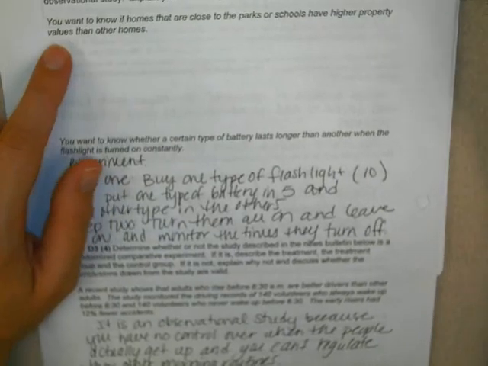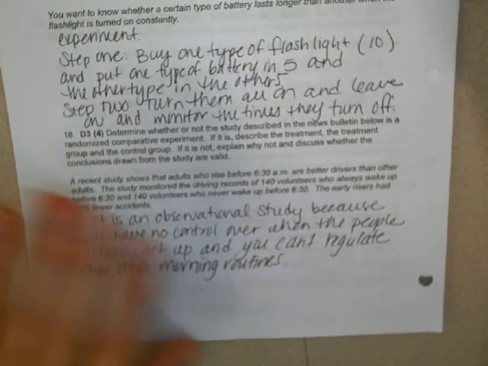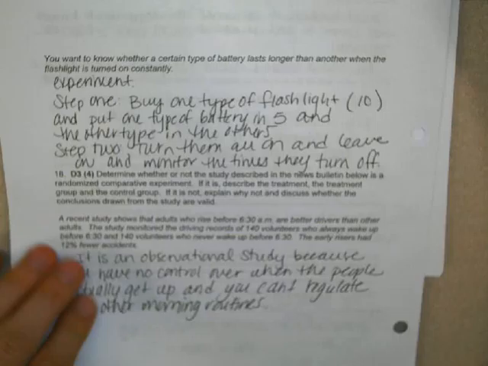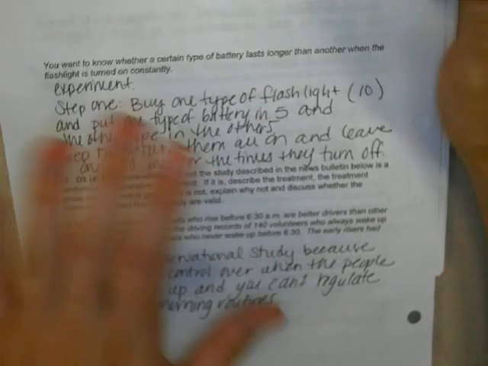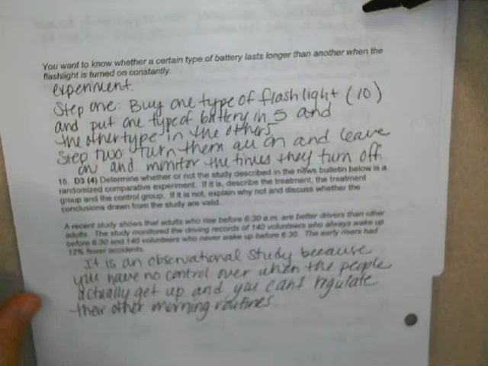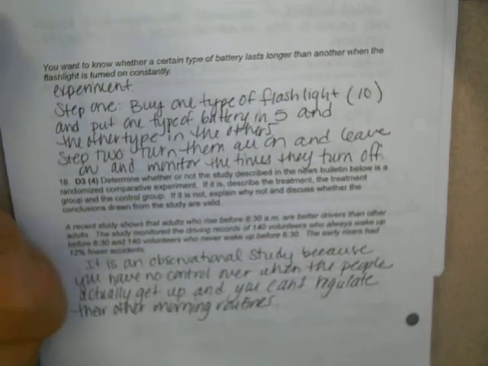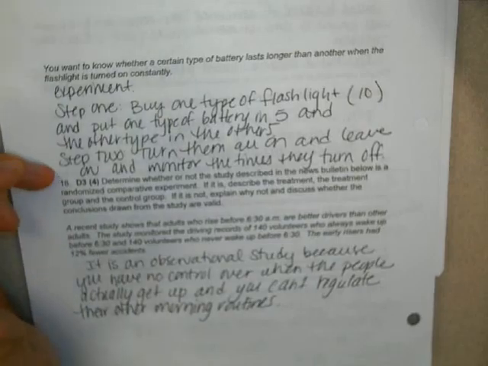Okay, for 17A, I realized that this was one we already talked about, so in the second one, this would be an experiment, and this is just one way that you could do the experiment. Buy one type of flashlight, because remember with an experiment you need everything the same except for one variable. We want the one variable to be the battery that you use. So buy one type of flashlight, maybe all the same brand, and I said just buy 10. Put one type of battery in 5, and then the other type in the others. Turn them all on and leave them on, and monitor the times they turn off. That would be step 2.